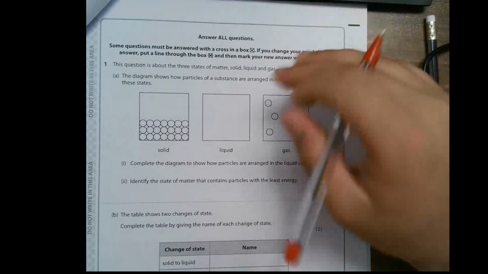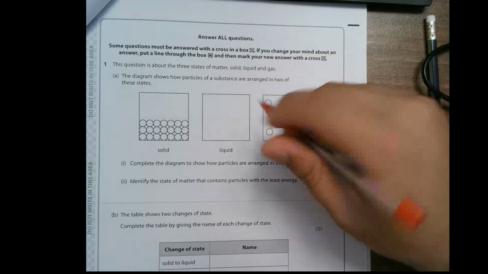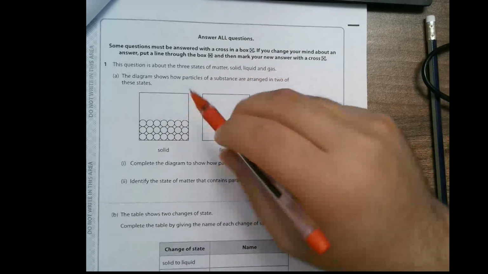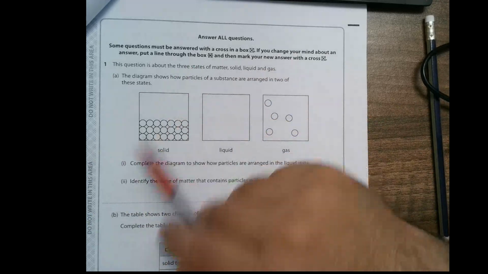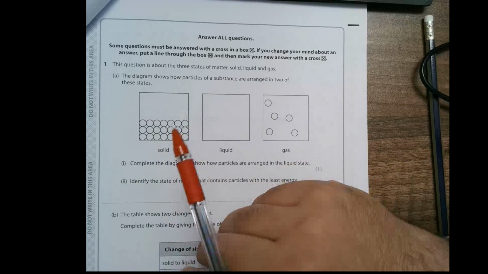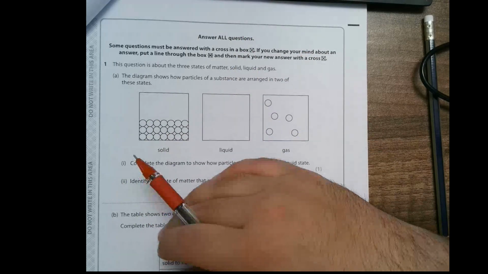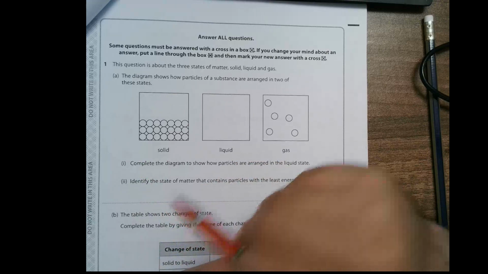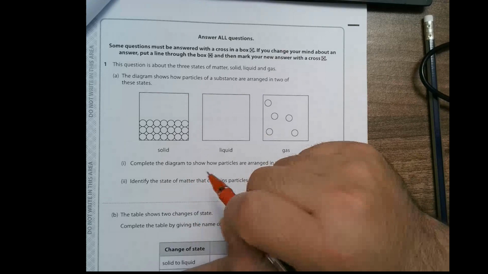This is the January 2023 paper, and hopefully it comes out clear and you can see it as we go along. One of the key ideas when looking at these exam papers as revision is to make sure that you set yourself some good time limits, so that you are doing it under exam conditions with the correct amount of time. The more practice you have, the better you're going to be in the actual exam.